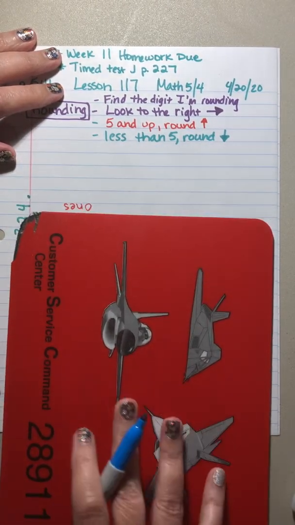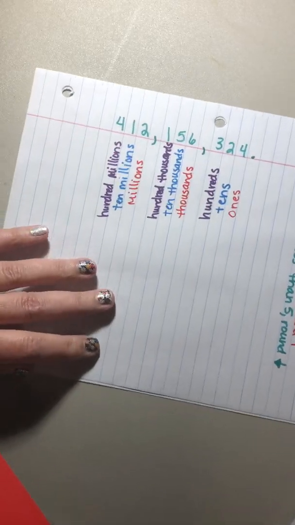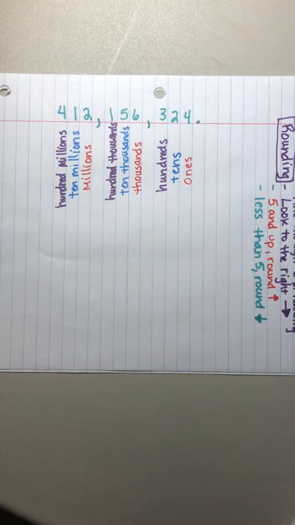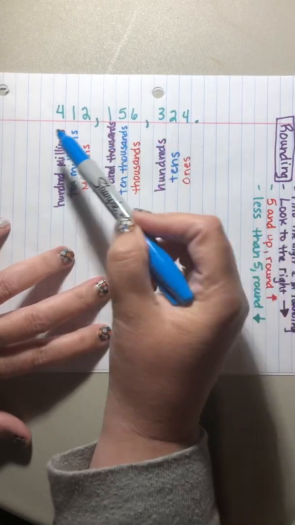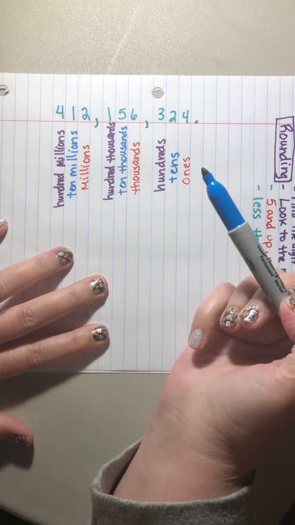I'm going to use a number because we're going to be rounding to the 100 millions today. This is my number that we're going to use to practice rounding to various place values.